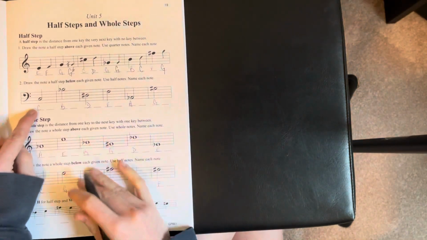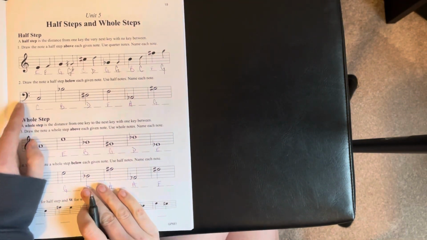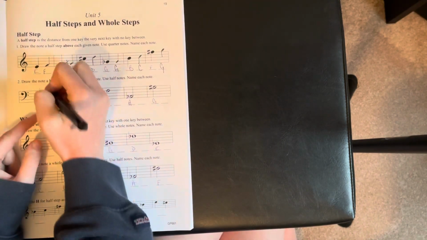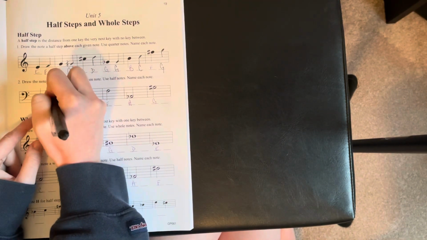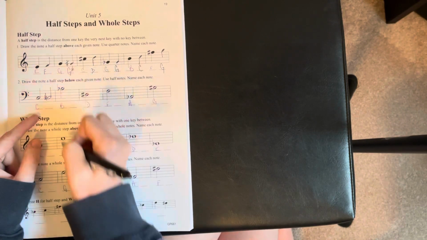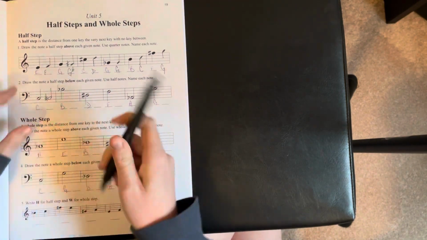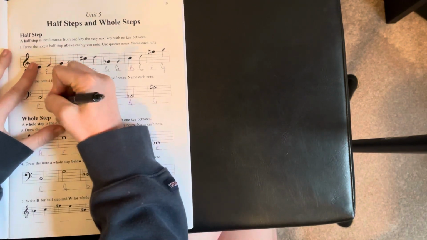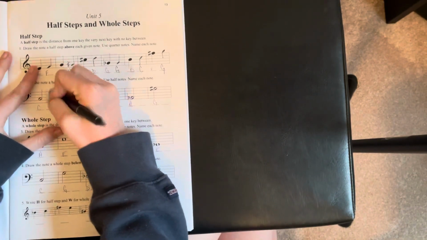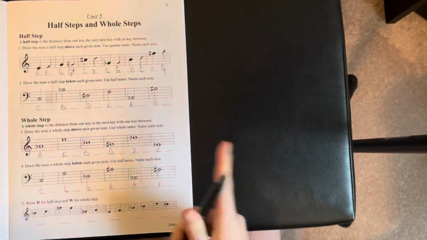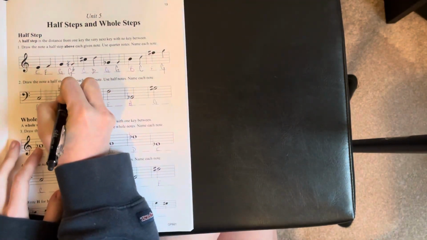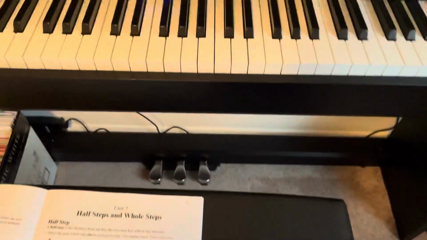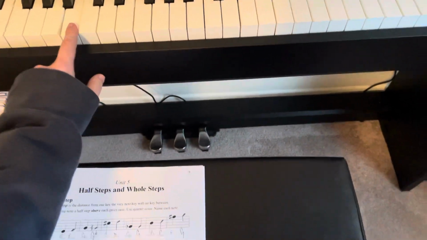Okay, now looking at the bass clef here, we need to check our clef. A half step up from C is going to be C sharp, and it says that we need to use a half note. Oh, I'm sorry. Look at me, not reading the directions. I checked my clef, but I didn't read what I was supposed to do. It says go below. Ashley, go below. Okay, a half step below C is going to be B.